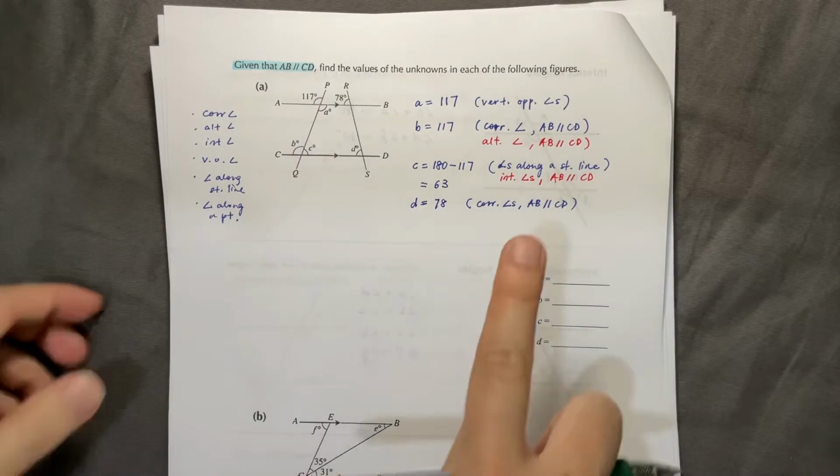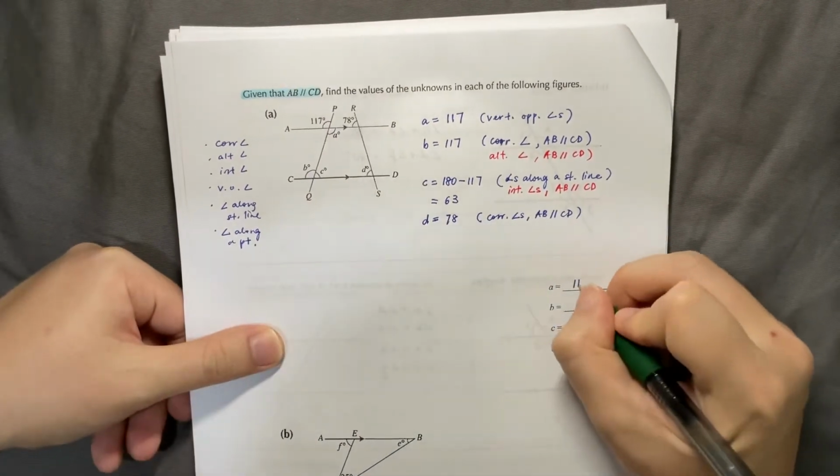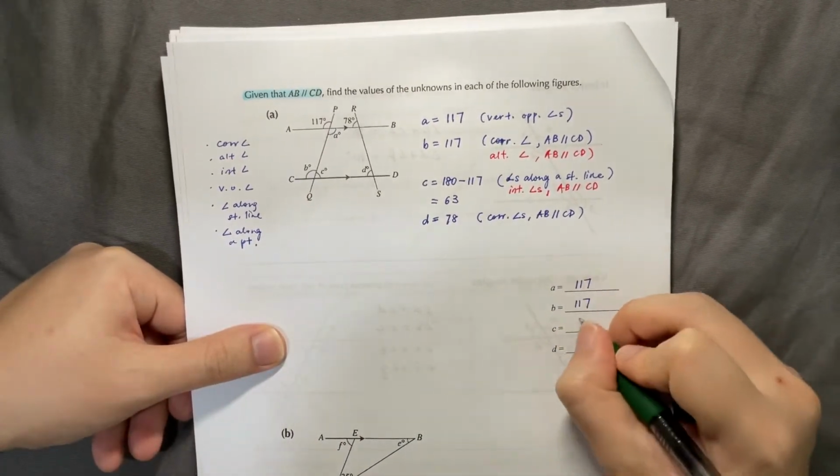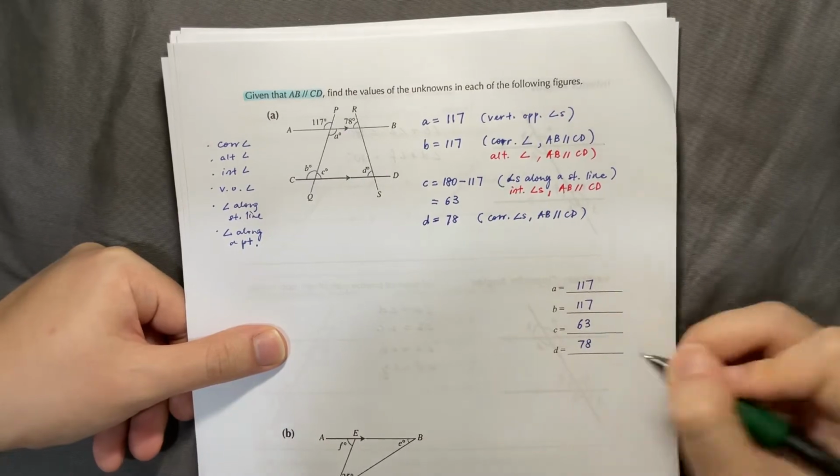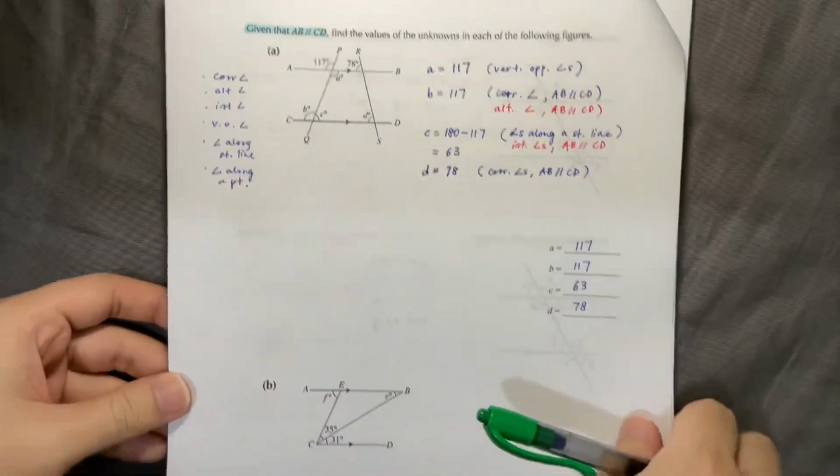Okay, so here we go. We got 117, 63, 78.